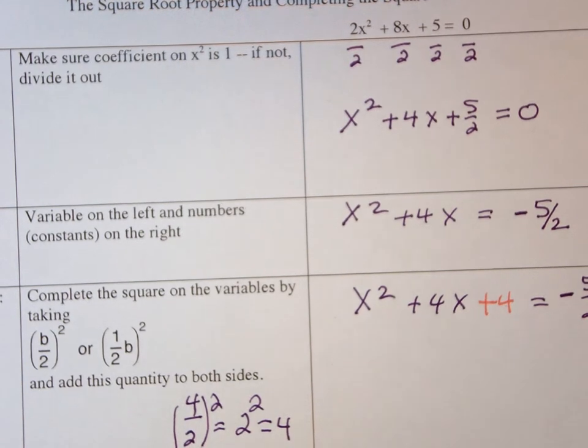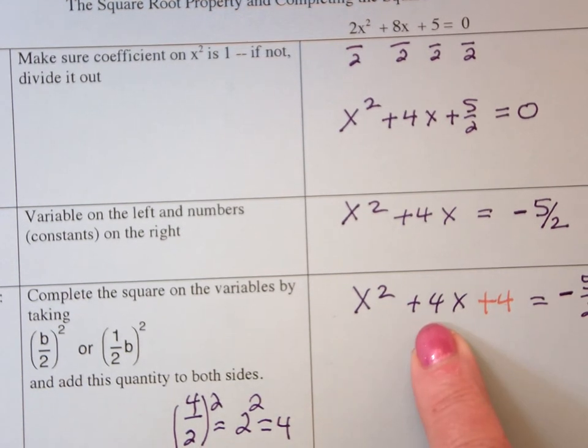Where's the 4? Coefficient of x. Just kidding. I don't even know. I'm just kidding.